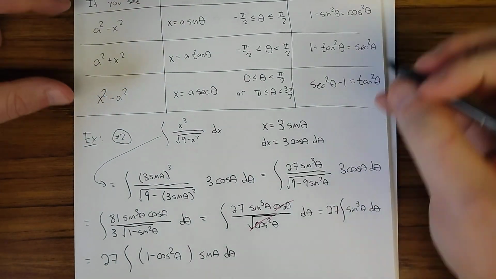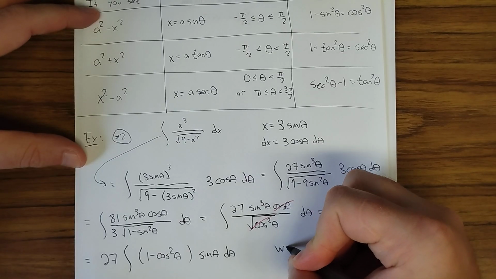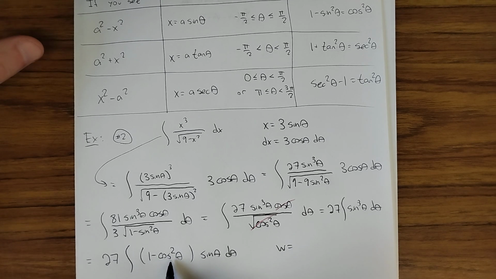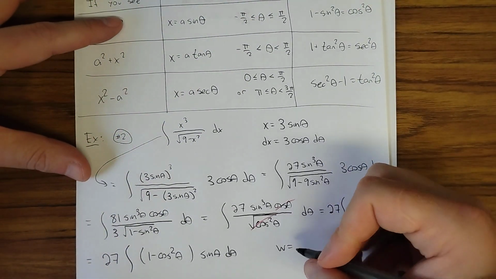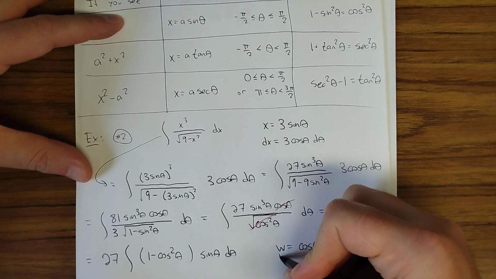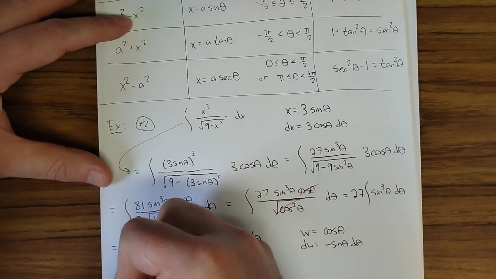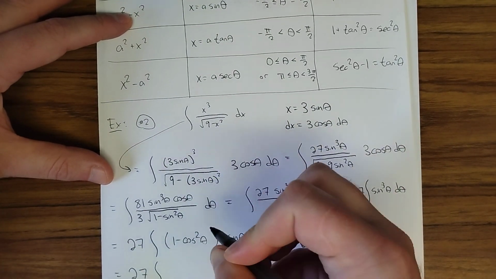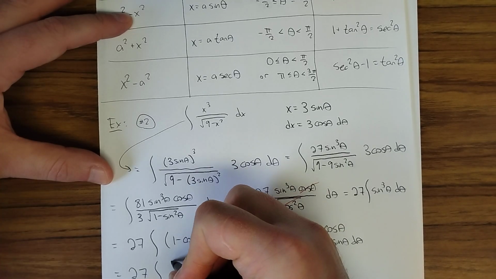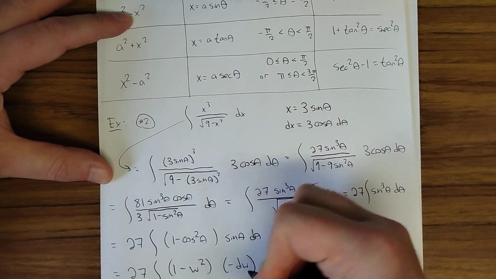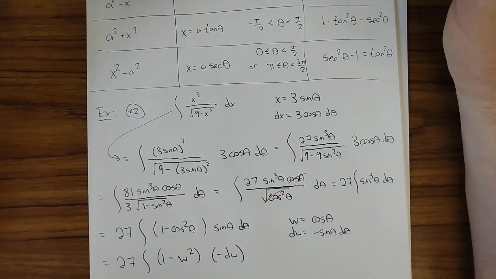All right, and then what do we do? We do a standard substitution, so I'm going to use the letter W. W is going to be cosine. That way dW will be, well, dW will be negative sine, but negatives don't bother us. So this is 1 minus W squared, and this is negative dW because dW has this negative there.